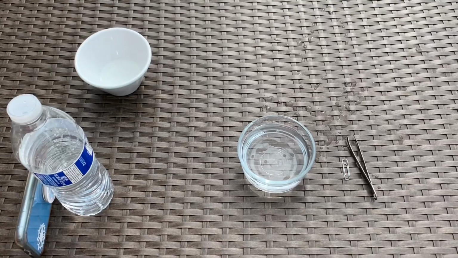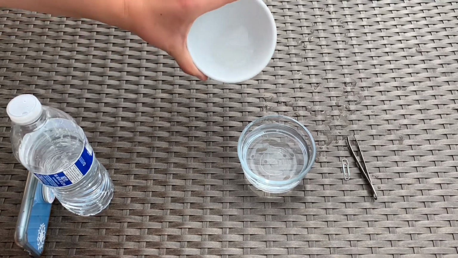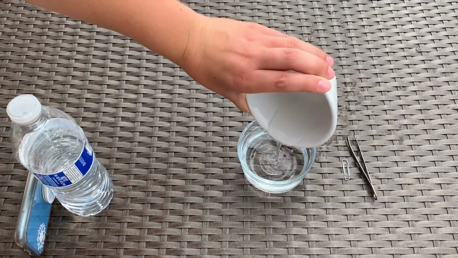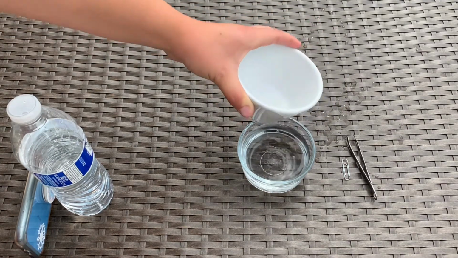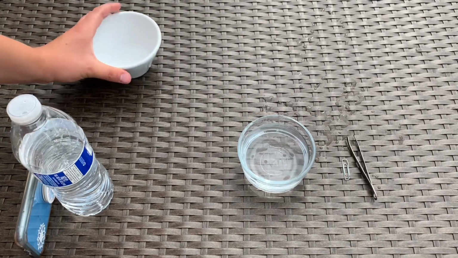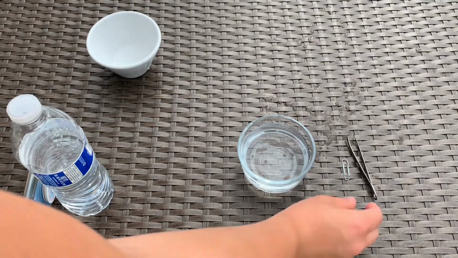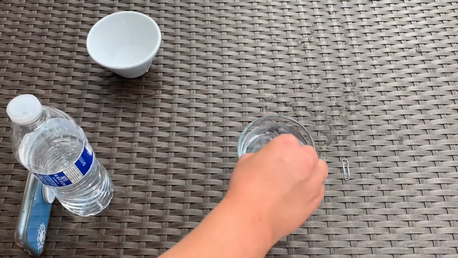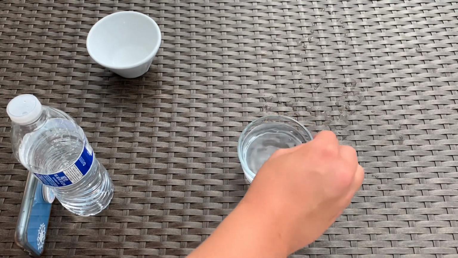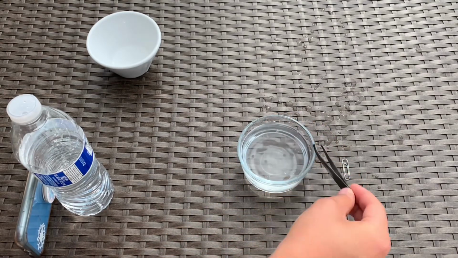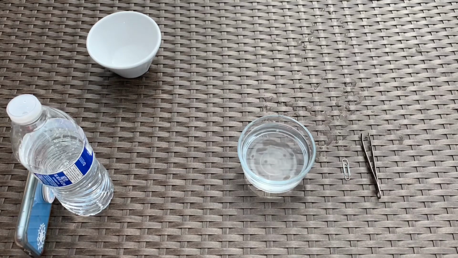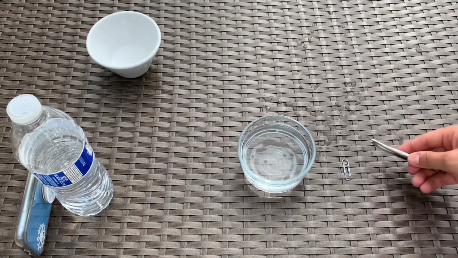Take the paperclip out, and now we're going to add dish soap to the water. We're going to try and float the paperclip again, but now with the dish soap in the water. What do you think is going to happen? Pause this video and talk to the people around you about what you think will happen. Let's observe what happens.